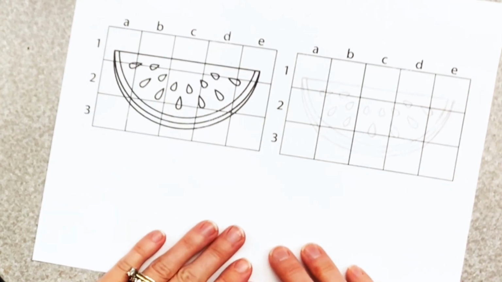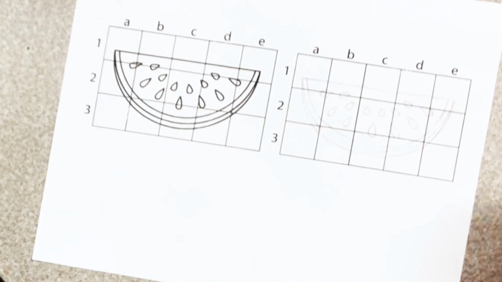All right, hopefully this is helpful, and let's see how your pictures turn out. I'm really excited.